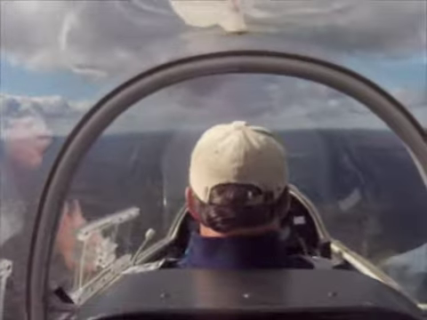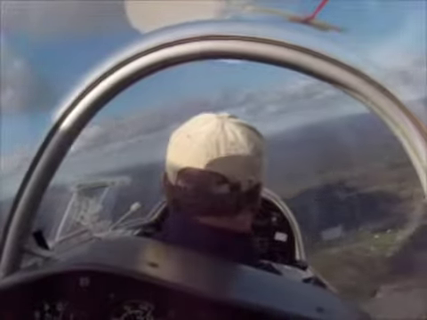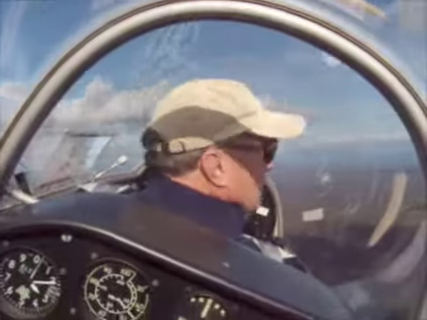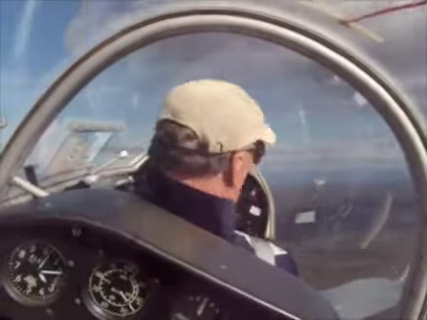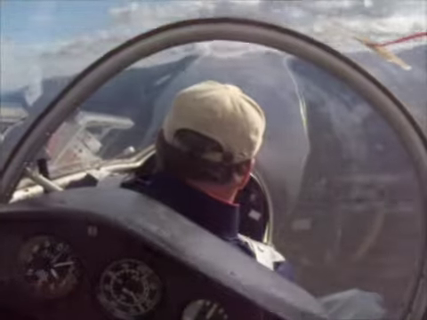And start a turn. So the answer is, the pilot pitches the nose of the glider down slightly to increase speed and pitches the nose of the glider up slightly to decrease speed. It's the same thing you would do on skis or a snowboard.